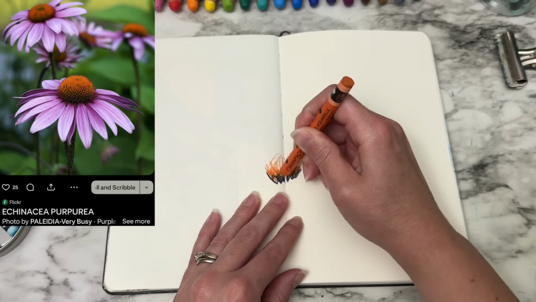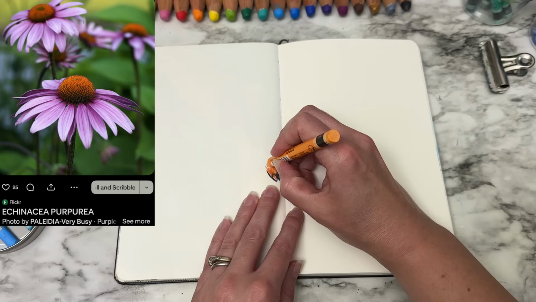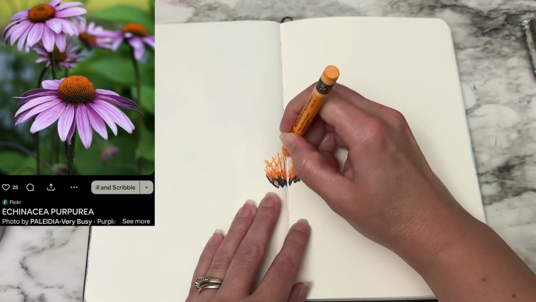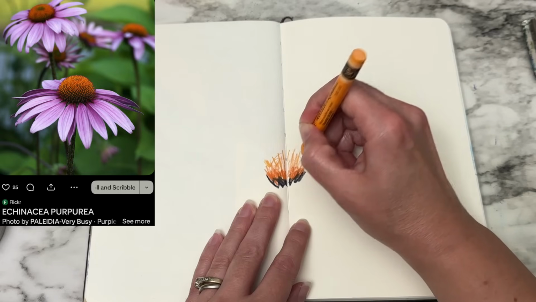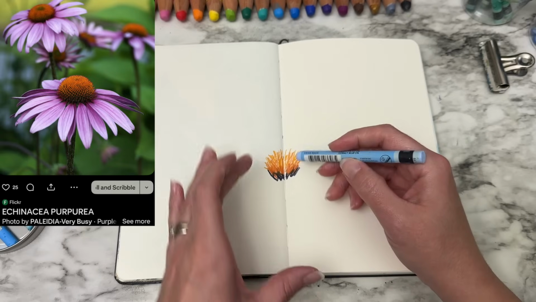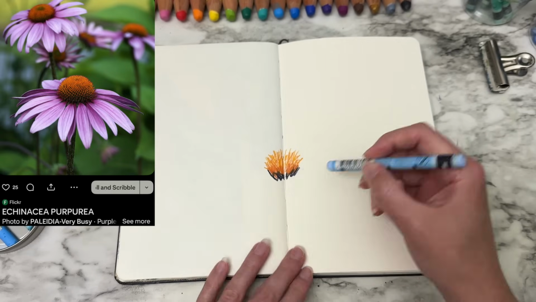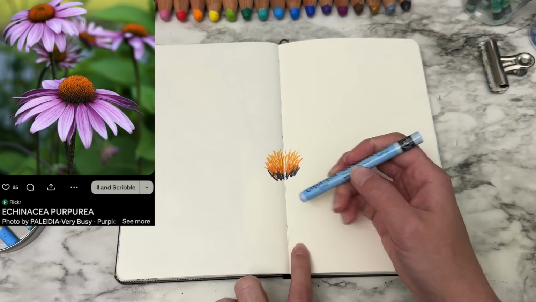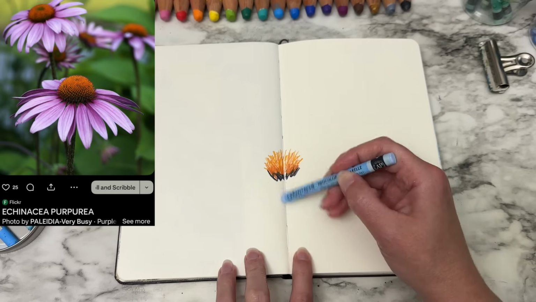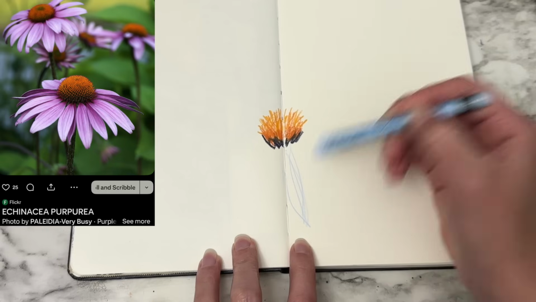Make it a little darker down in here. And the spiky part, we're going to try to emphasize the spikes. And I'm not going to make the flower blue, but I want to outline it in this blue. And the flower petals need to end probably around here. So we're just going to do something like that.